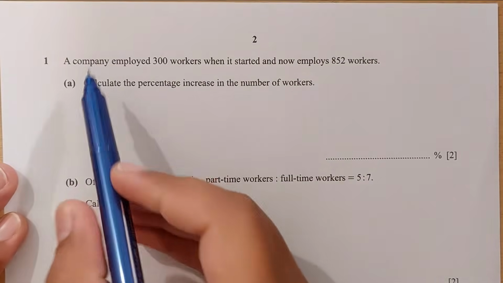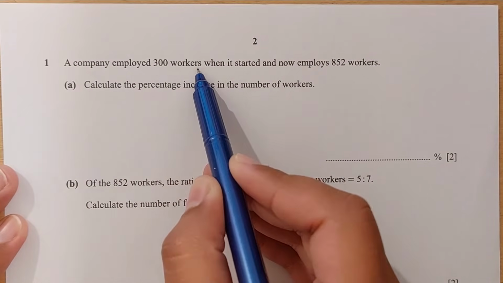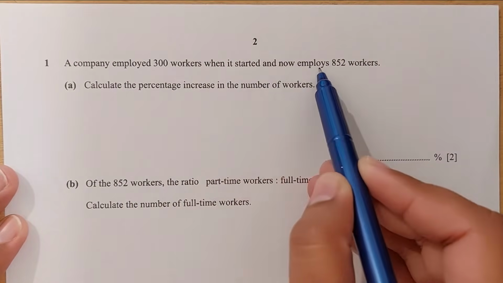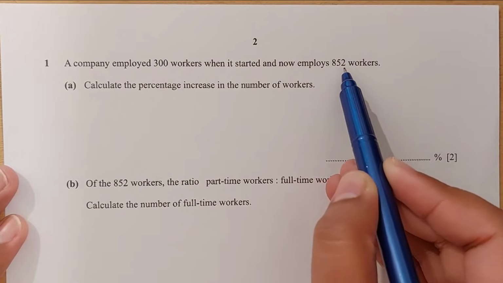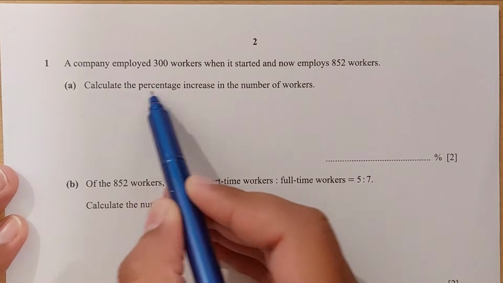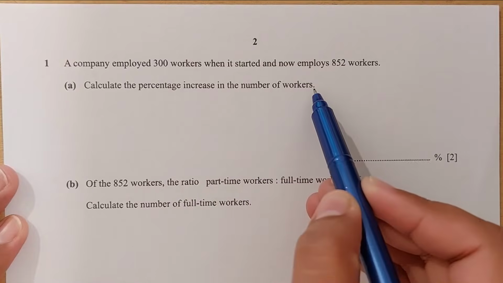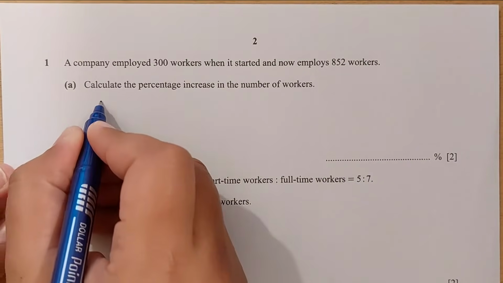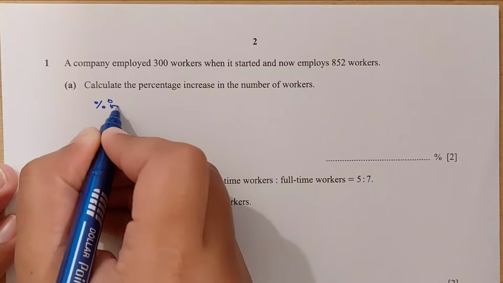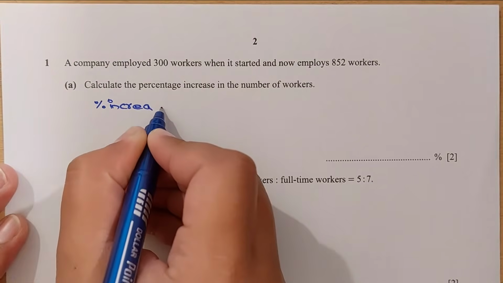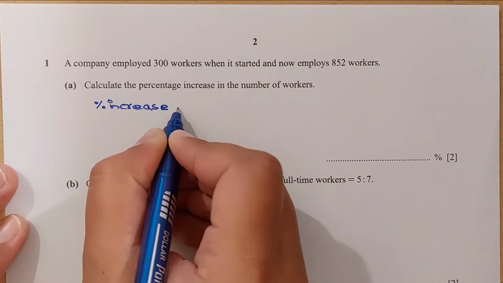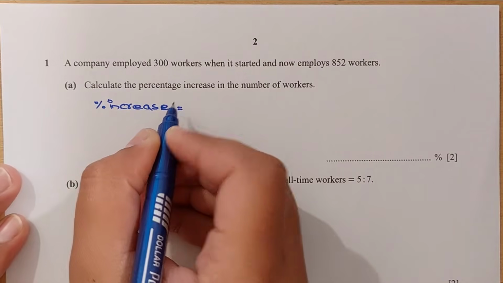Question number 1, the company employed 300 workers when it started and now employs 852 workers. Now part A, calculate the percentage increase in the number of workers. Okay, so the percentage increase is how much is the increase in the number of workers.